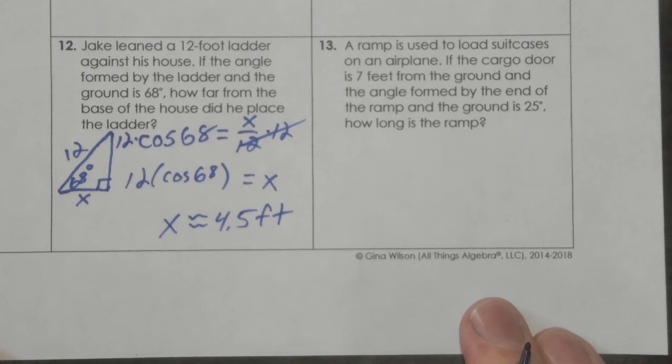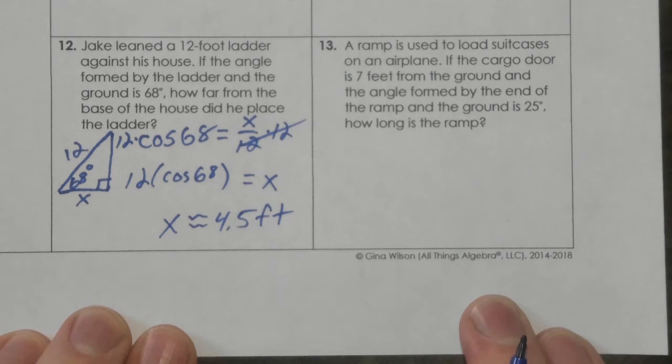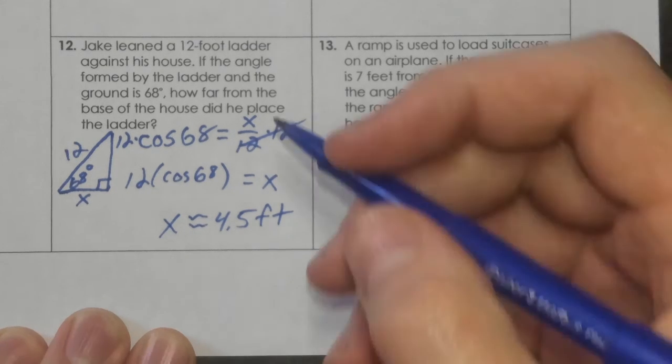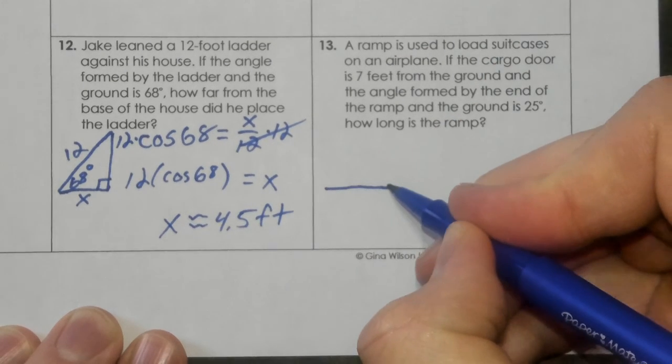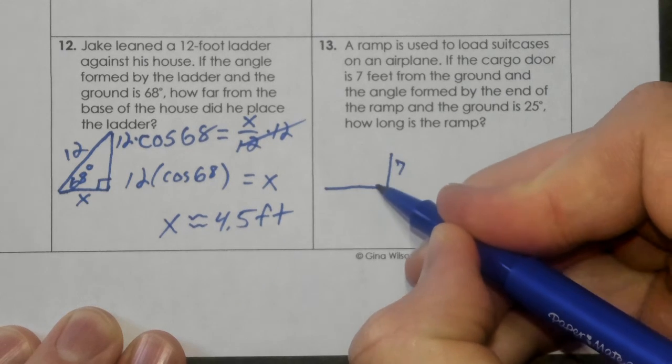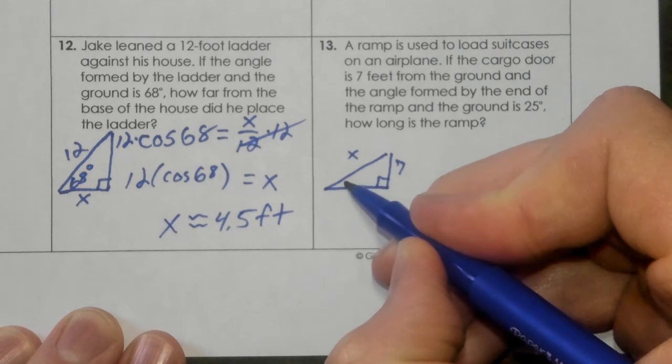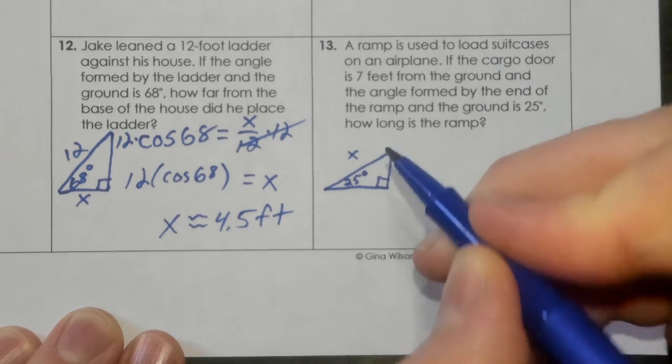So I think you should be able to do number 13 as well. They're very similar. It says a ramp is used to load suitcases. We want to know how long the ramp is. Okay. It says if the cargo door is 7 feet from the ground. Okay, so we have the ground, 7 feet. We want to know how long the ramp is, and we know that we've made a 25 degree angle. Okay.